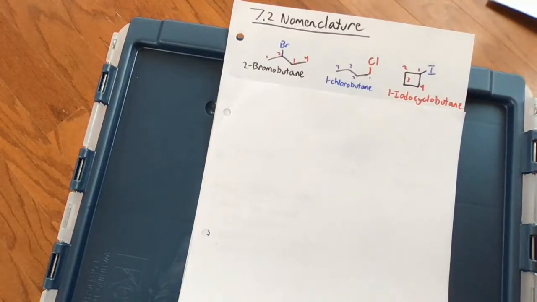And in general, we just follow the IUPAC naming rules and follow the 4 steps that we learned for naming alkanes, which are identify the parent, identify the substituents, number the parent chain, and alphabetically name each of the substituents, while keeping all of the numbers as low as possible.